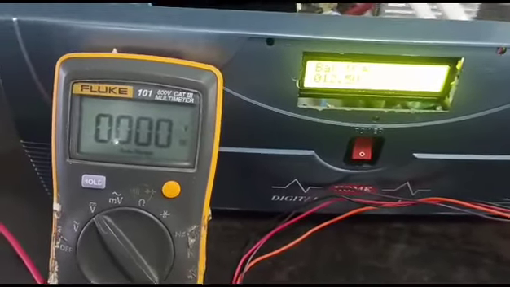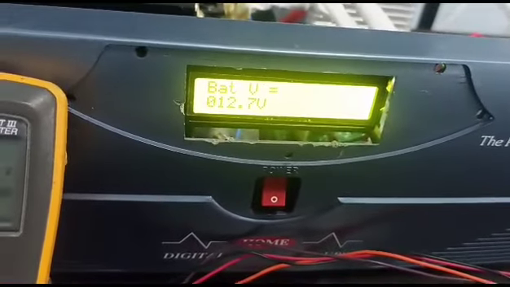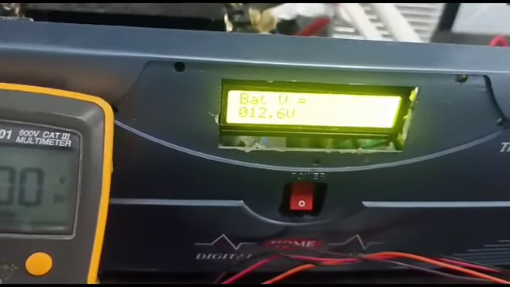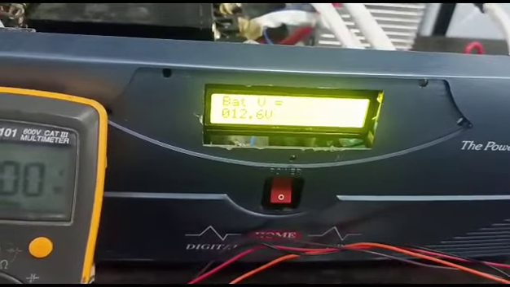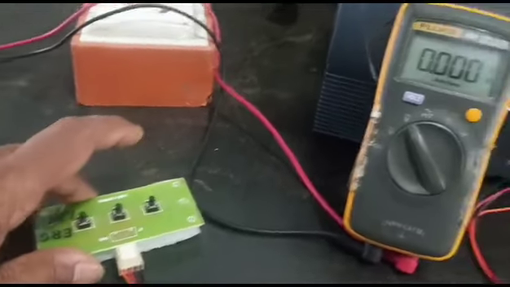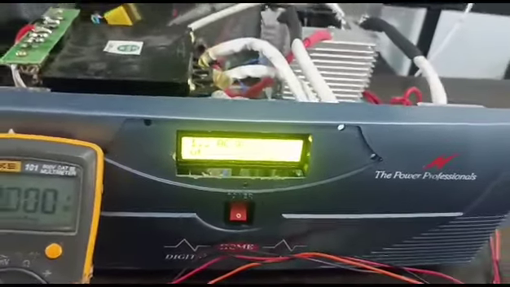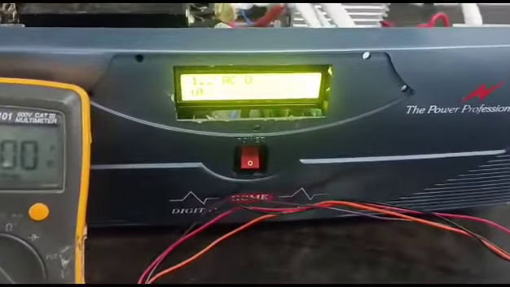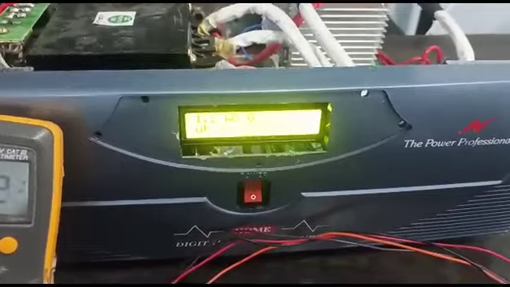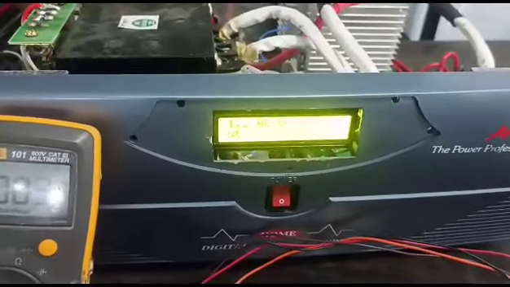You press the up button. Use the up button and down button to set the correct voltage. Okay, now it is 12.6. Now you press the enter button to come out. Next option, AC out. In this, you press the enter button and the AC output will come.